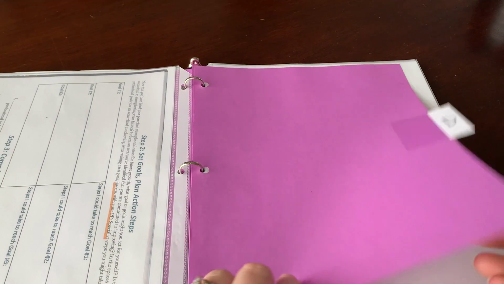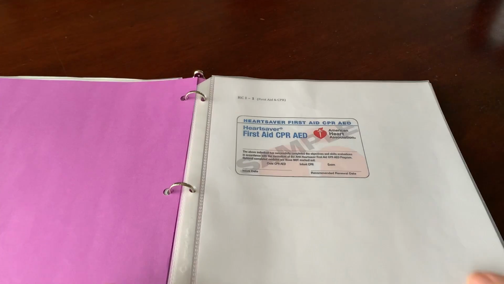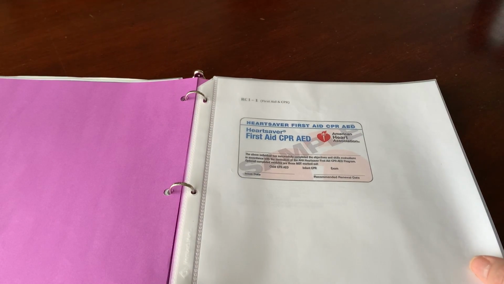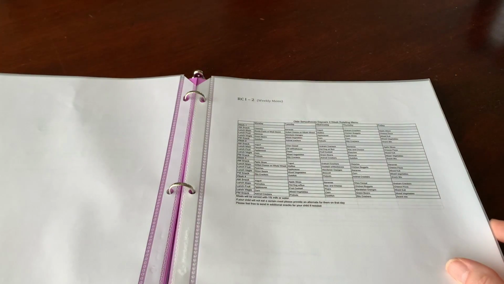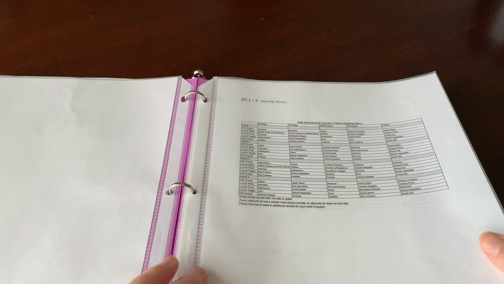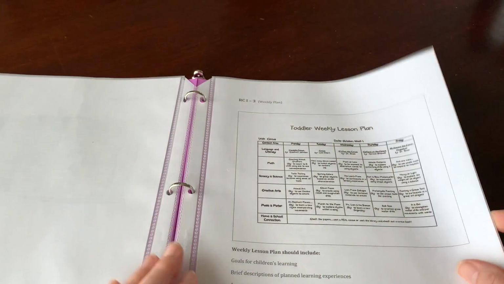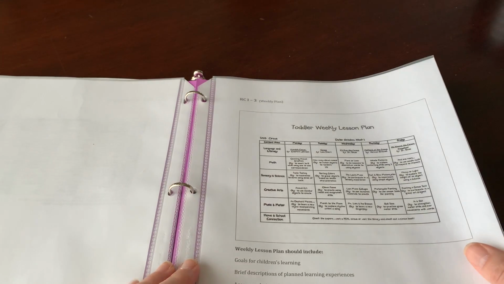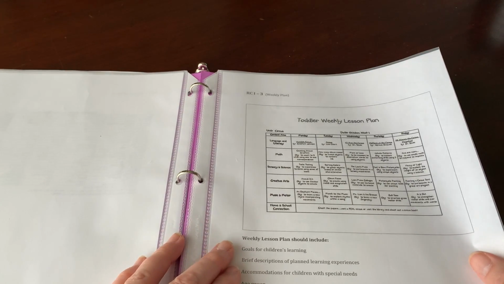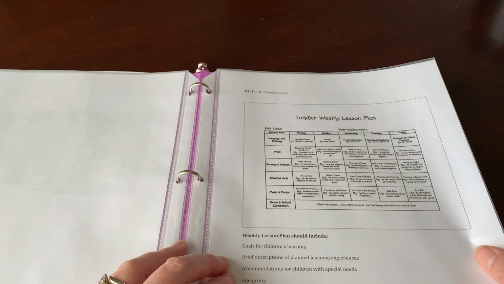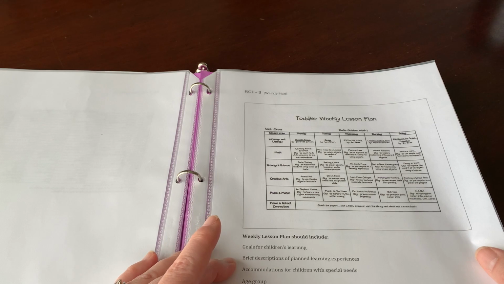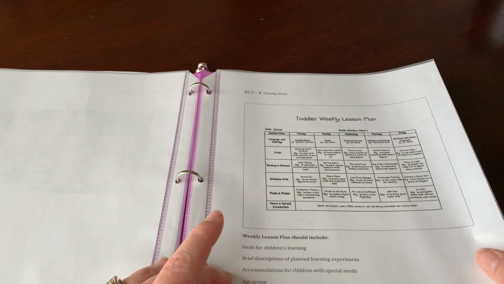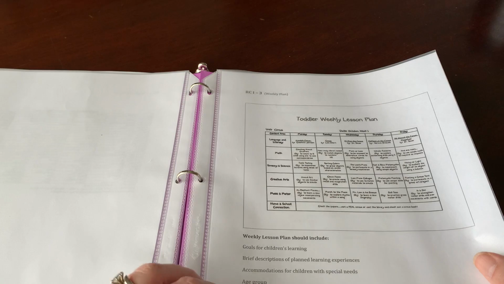Now, moving on to tab D, this is where the resource collections start. Resource collection 1-1 is your first aid and CPR certificate. 1-2 is your weekly menu, and 1-3 is your weekly plan. And I just want to note that if you read carefully in your competency standards book, it says to make sure that your weekly plan includes goals for children's learning, brief descriptions of planned learning experiences, accommodations for children with special needs, as well as the age group.